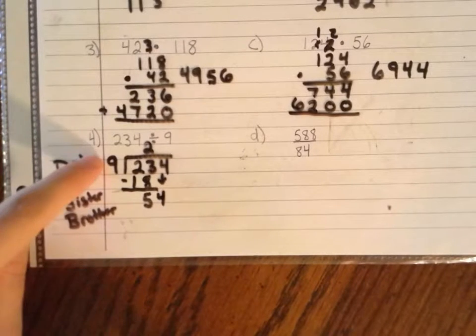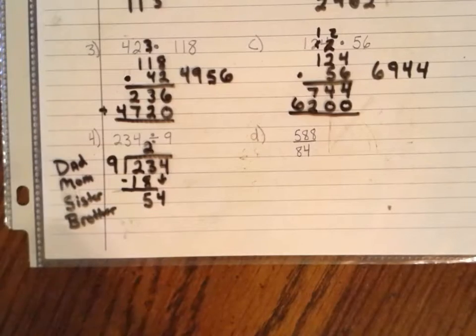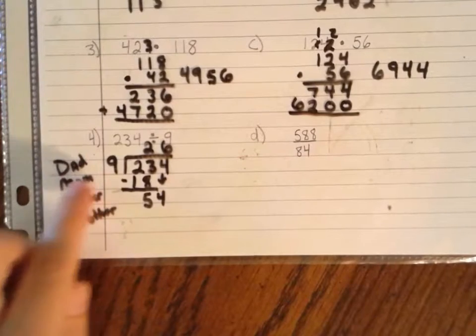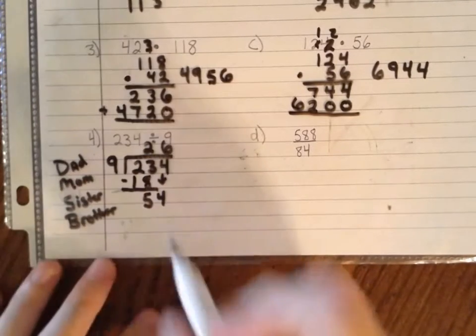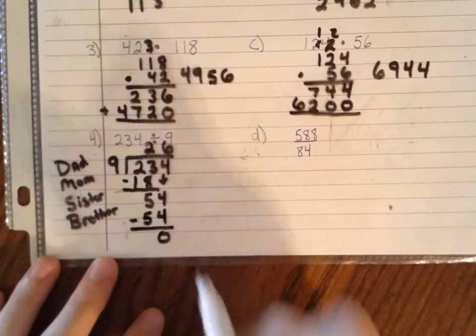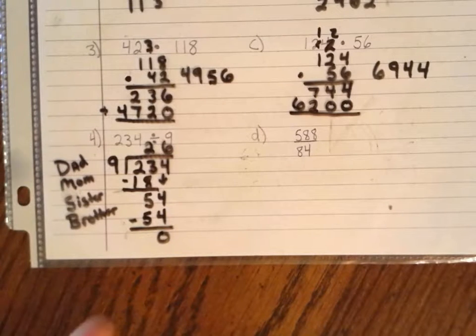Dad, divide. 9 goes into 54 6 times. Mom is multiply. 9 times 6 gives us 54. Sister, we subtract. And brother, we bring down. We're done. We have a remainder of 0. So you go through this loop until you get a 0 for the remainder, or until you have enough digits in your decimal, because this can be used for decimal numbers.